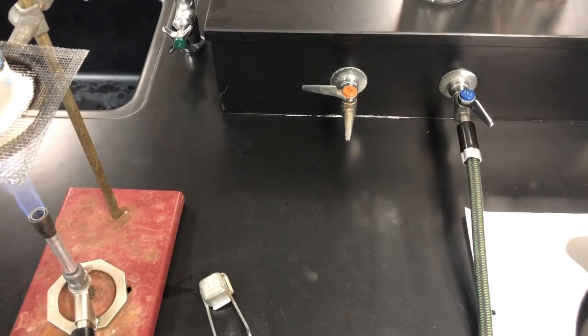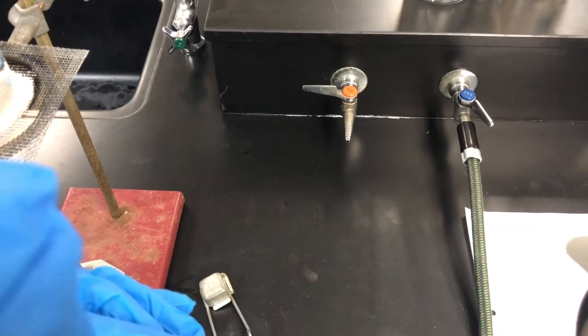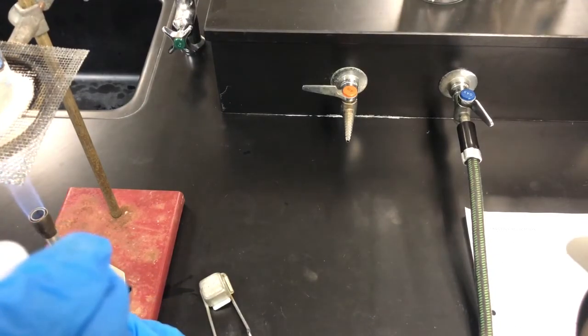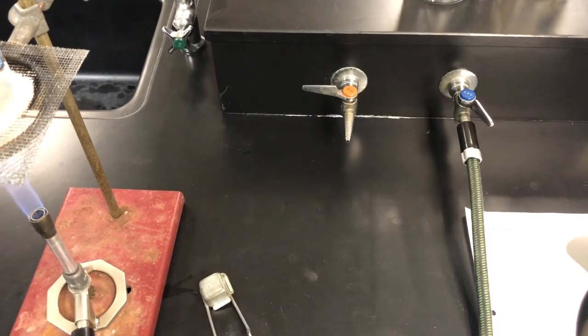Okay. Now we're going to repeat the same thing. So we're still using unknown number 24. We're going to take a squirt of that and put it in our test tube. And then we're going to take 3 drops of sodium hydroxide and put it down, making sure that it doesn't touch the sides the best that we can. So it says do 3 drops. So we're going to stick it down there. 1, 2, 3. Okay. And we're going to put it in our boiling water bath.